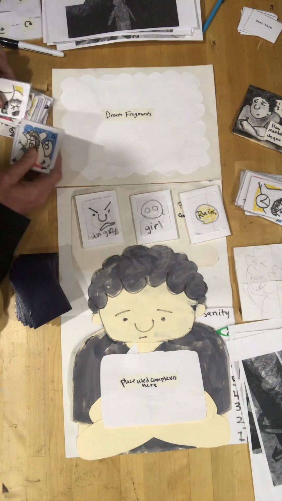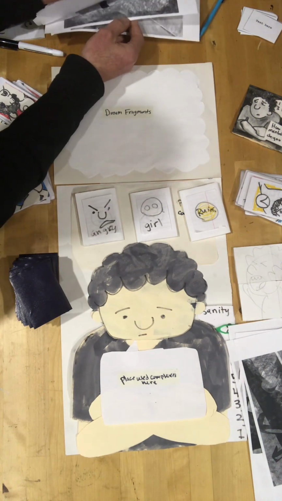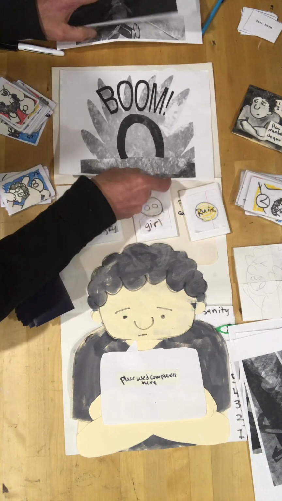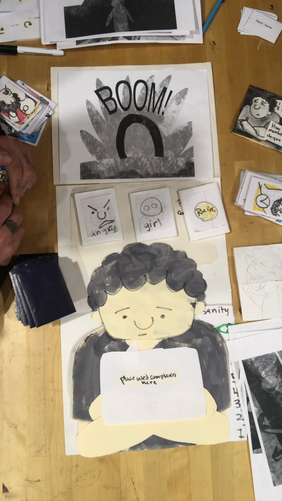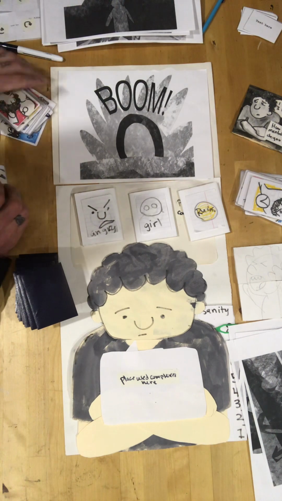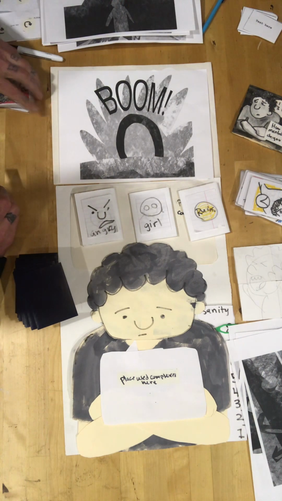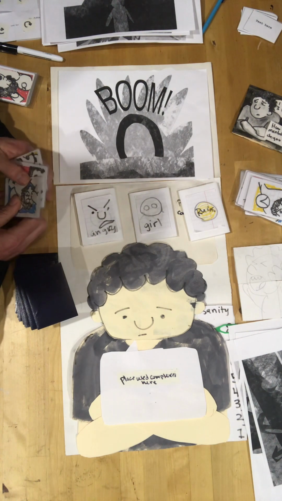Then we have The Gate. Boom. I like text when it explodes and whatnot. People can play around with that. And you can be really good at it. I'm clearly just trying to figure out how this stuff works.